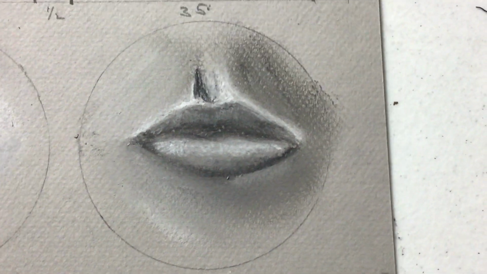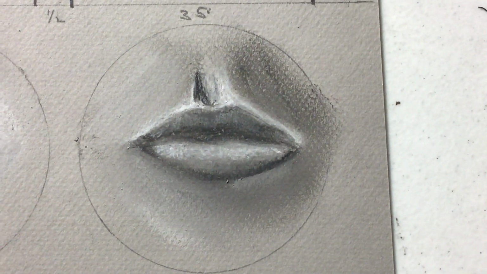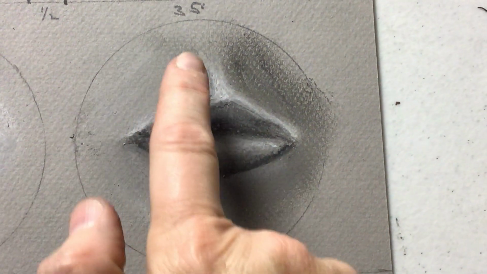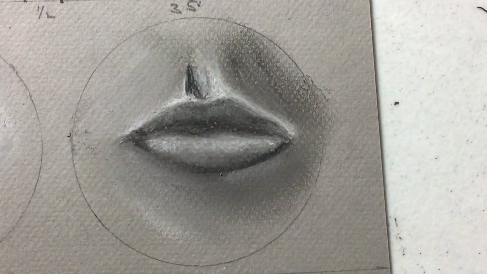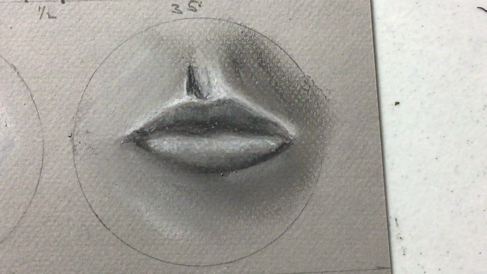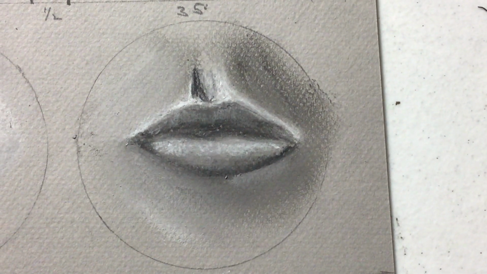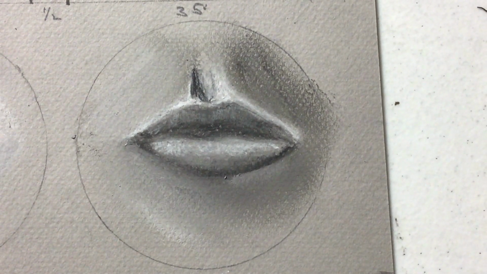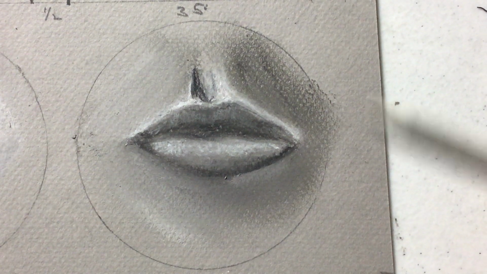So for lips, once again, just like for the eyes, put in all of the skin around your eye and then go ahead and put in a base layer. Base layer is recording the value that you see on your reference image.